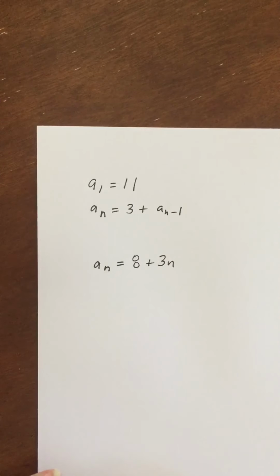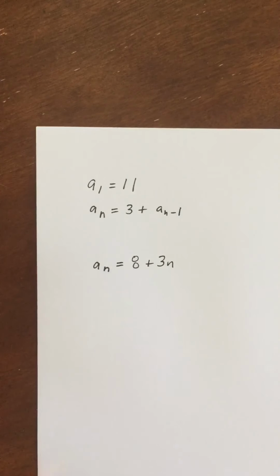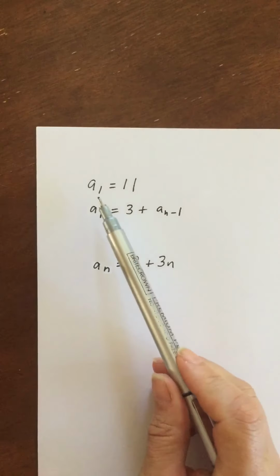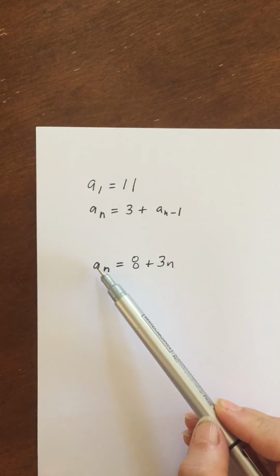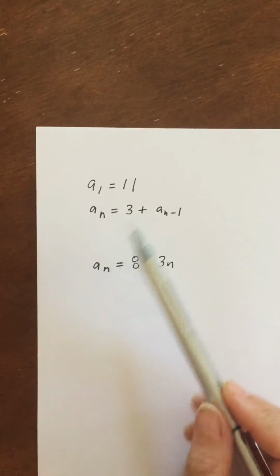Okay, on the quiz last week, there was a little confusion about recursive definitions versus explicit definitions. If you look at these really carefully, these two definitions both specify the exact same sequence. Let's see how they work.